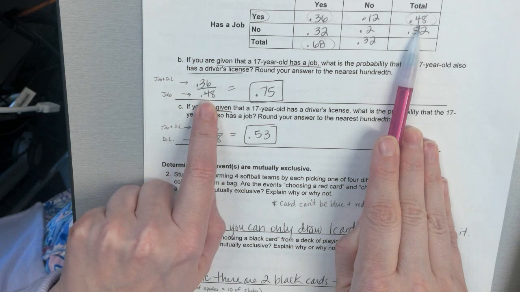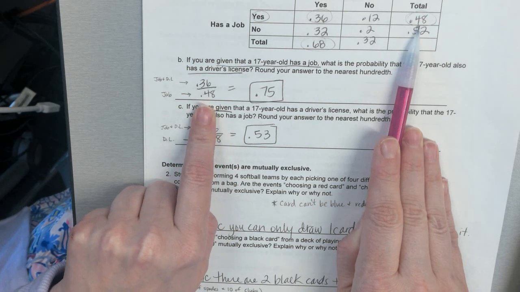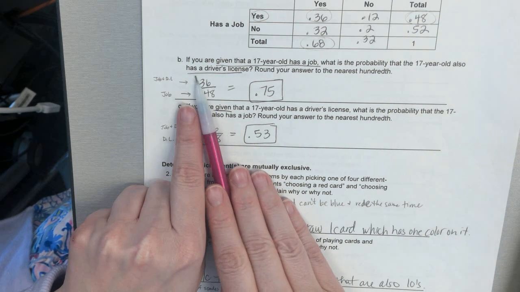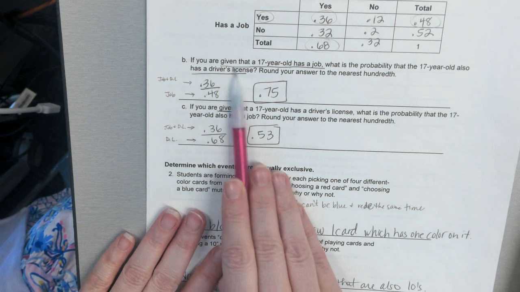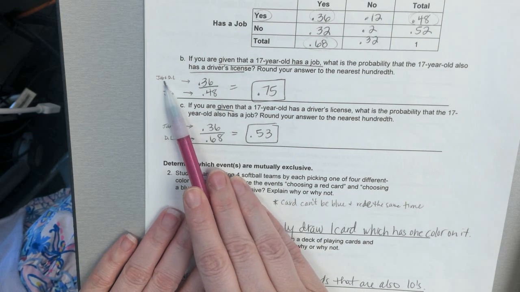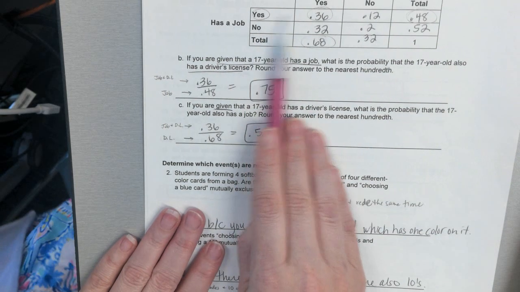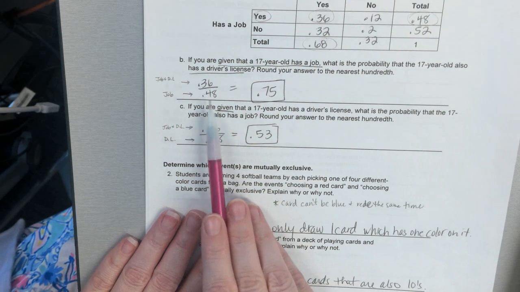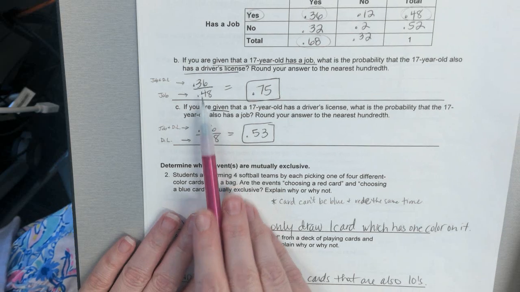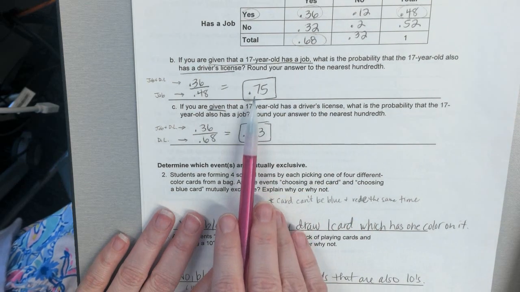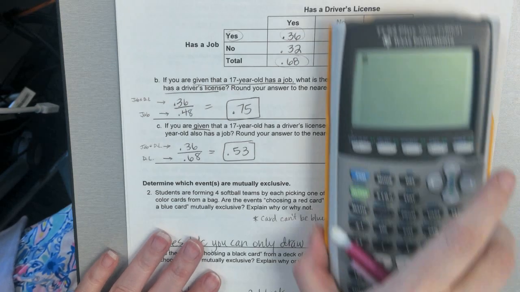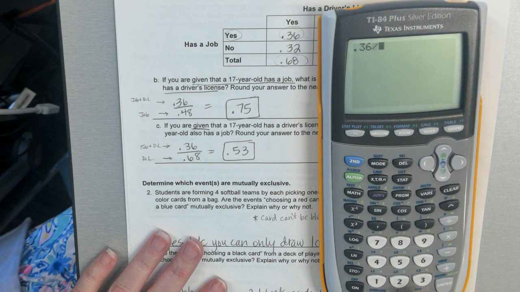That goes in the denominator. On the top is going to be that they also have a driver's license. So job and driver's license. I put job in DL. So has a job, yes. Has a driver's license, yes. Would be the 0.36. And then it says to round to the nearest hundredth, so that's what we're doing. Okay, 0.36 divided by 0.48.